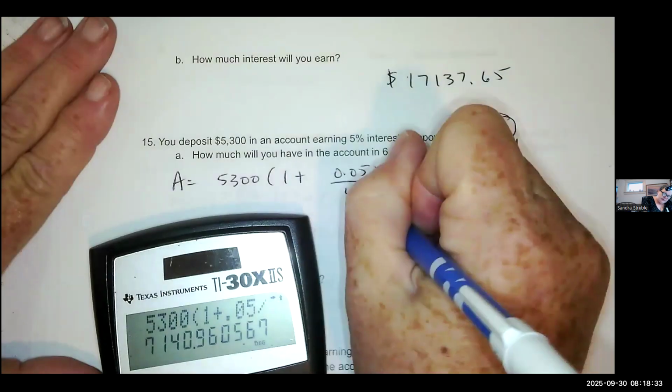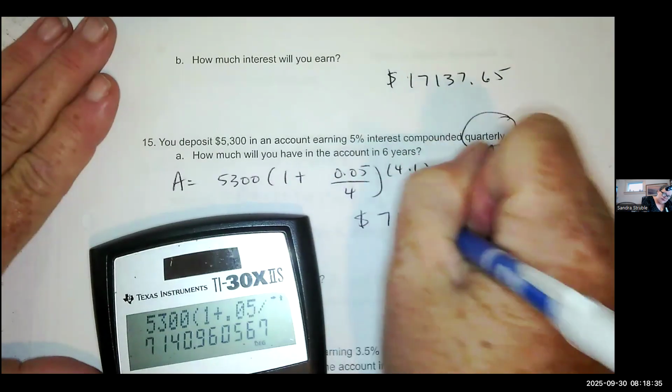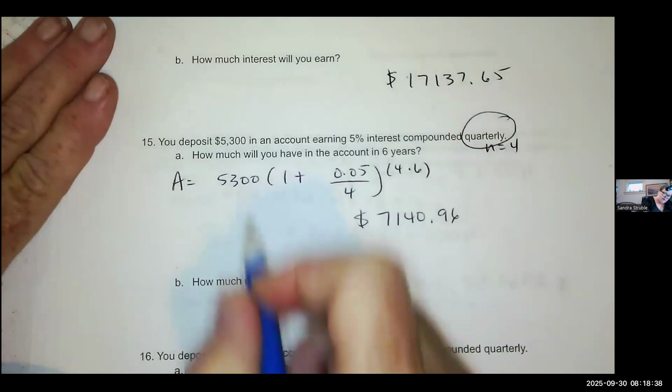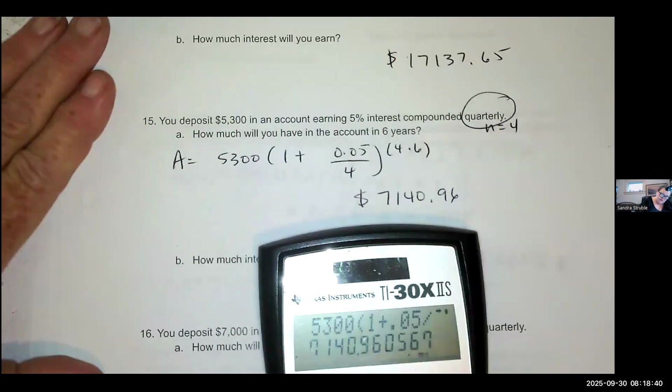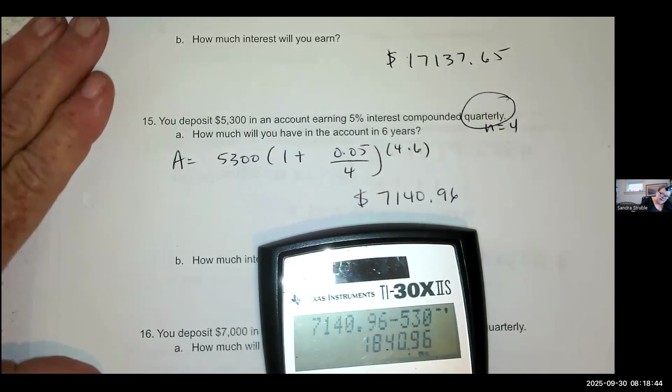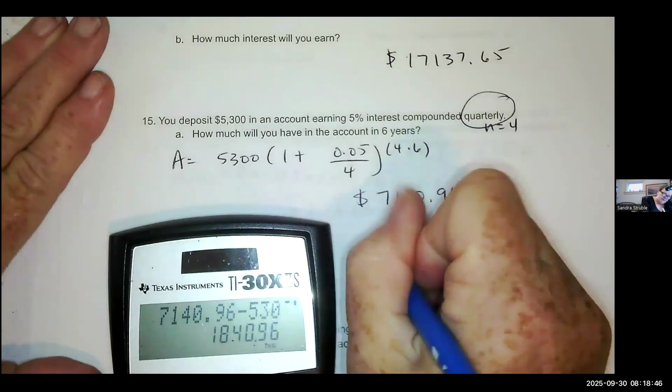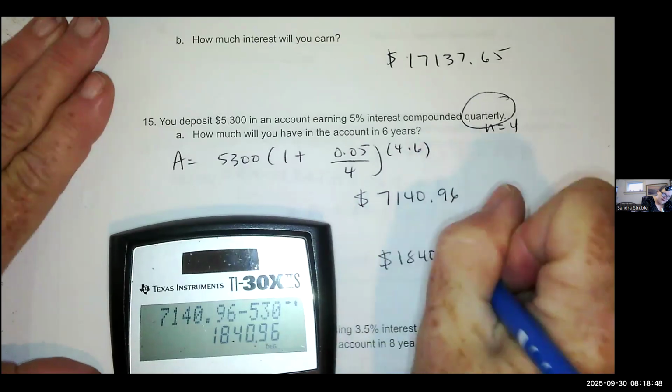And the amount in the end is $7,140.96. And then your interest accrued is the difference between 7,140.96 minus 5,300. And that's $1,840.96.